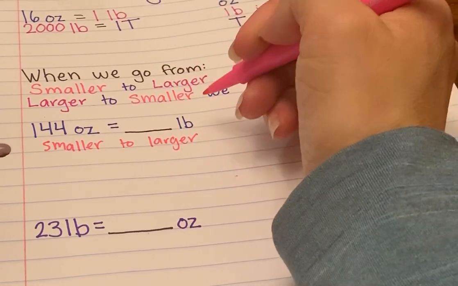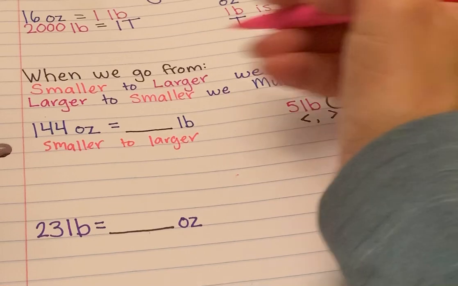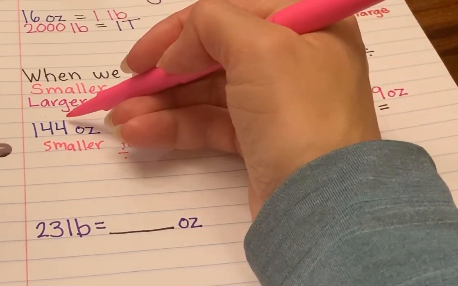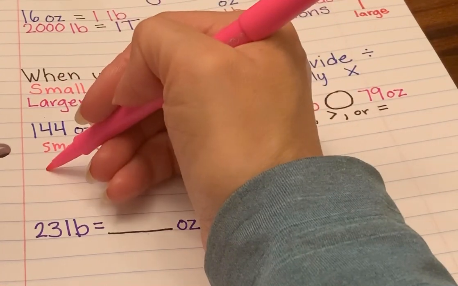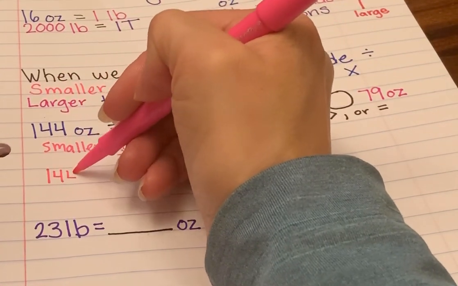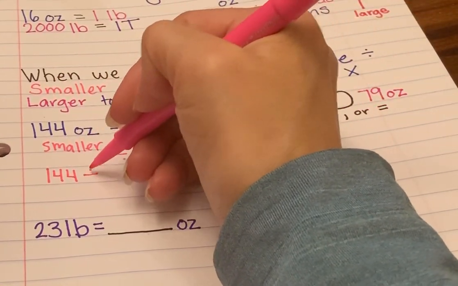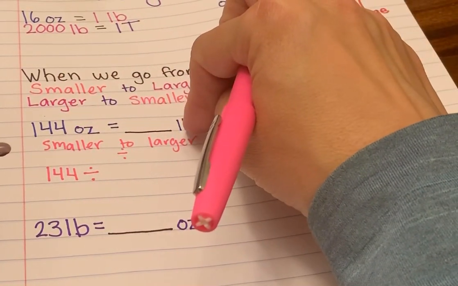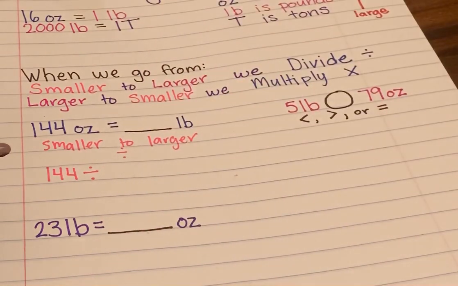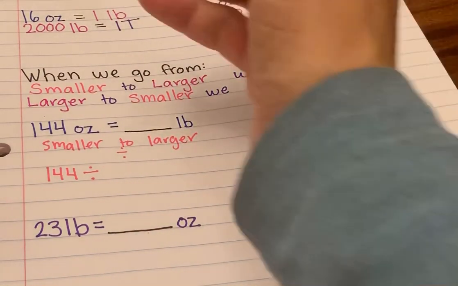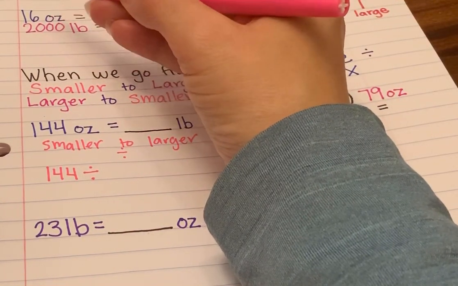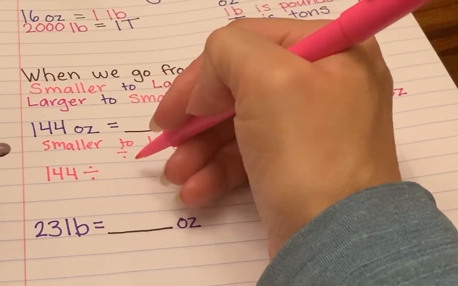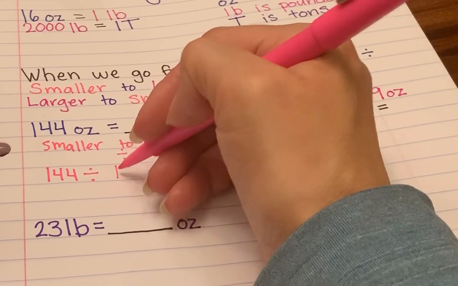I know when I go smaller to larger, I am dividing. So I'm going to make that note. So now what I'm going to do is actually bring down my 144, and I am going to divide it by how many ounces go into a pound. So in this case, I'm going to be dividing it by 16 because 16 ounces go into 1 pound. So 144 divided by 16.